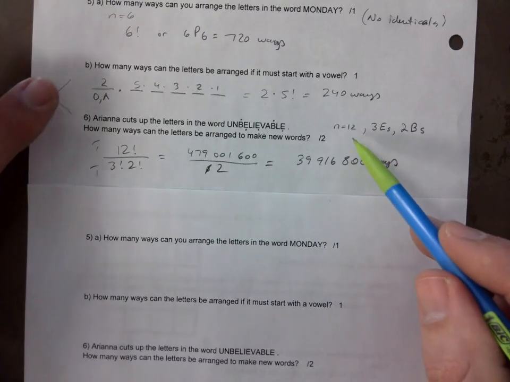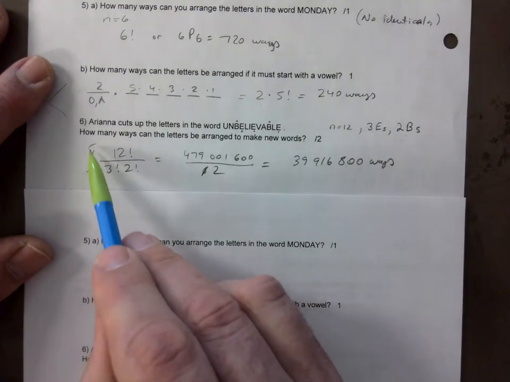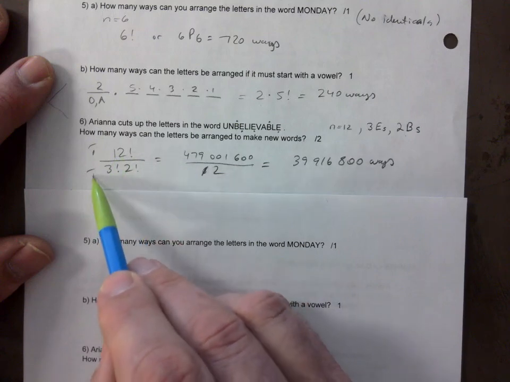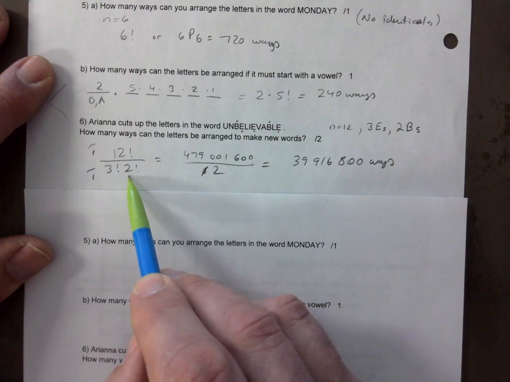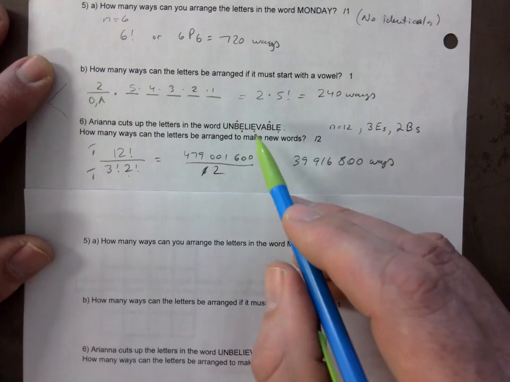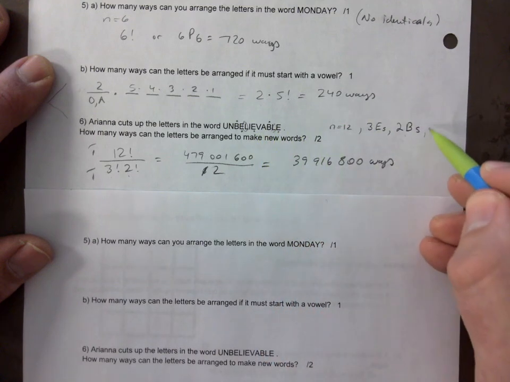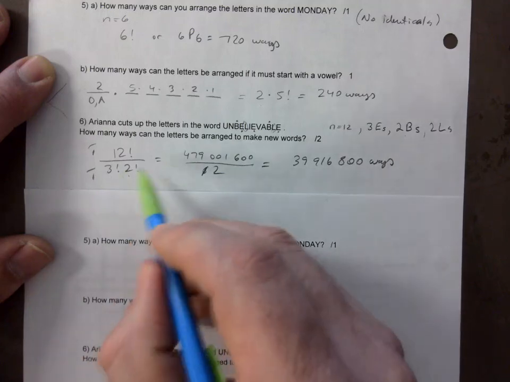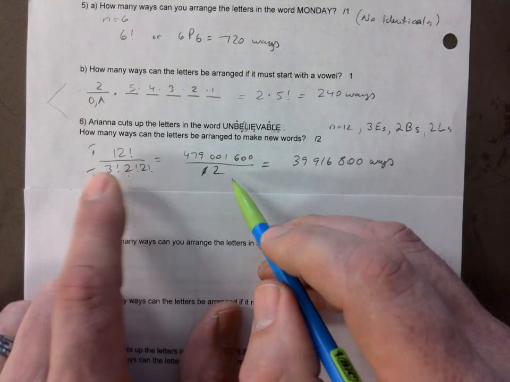And then the next one has 12 letters, 3 E's, 2 B's. You get 1 mark for having the 12 factorial and 1 mark for having the 3 factorial times 2 factorial. Are we good? Did I miscount? Oh, yes. L and L. As I said, 2 L's. You just didn't see that. So that would be 4 times 6, that's 24.